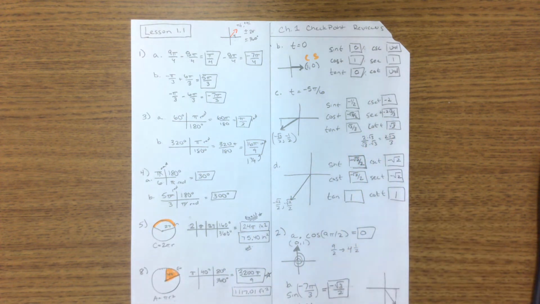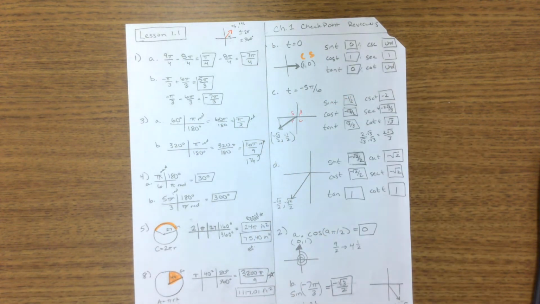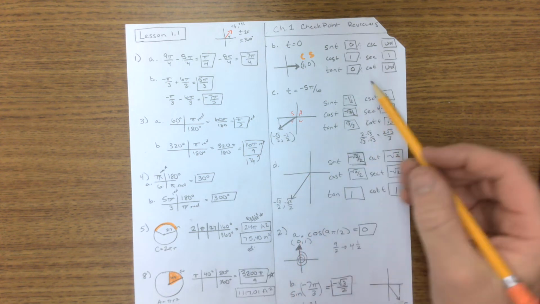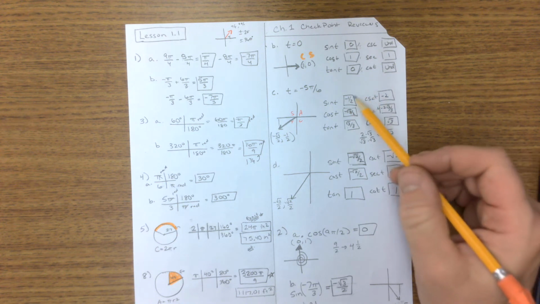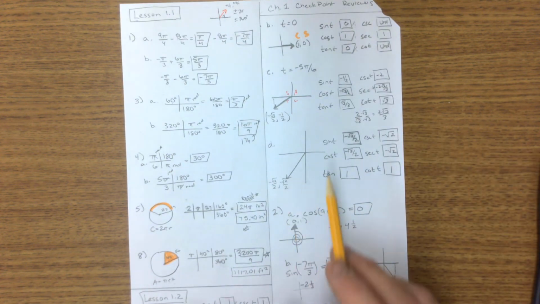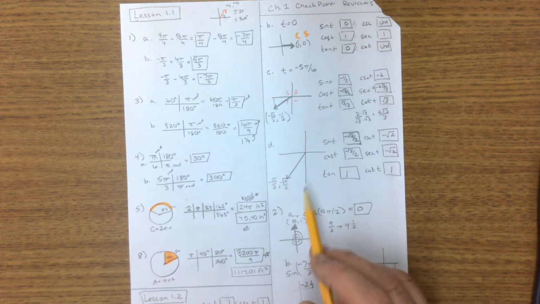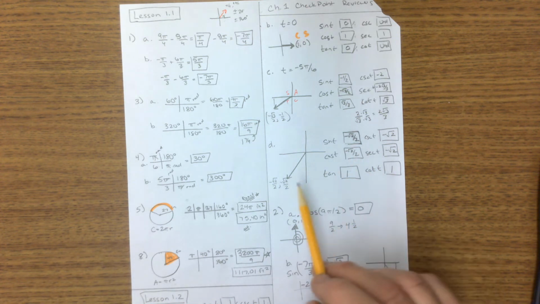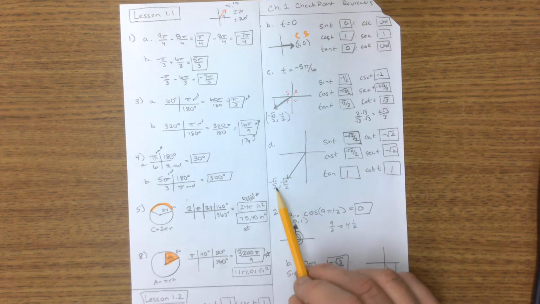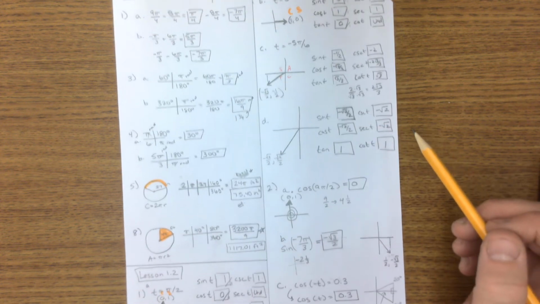And one thing to always remember is our saying, all students take calculus. In this quadrant right here, only tangent should be positive. Well, yeah, only tangent's positive. And cotangent, because they're related, everything else is negative. Down here again, quadrant 3, only tangent's positive. The angle for this one put us right here, which made it a point on the unit circle, negative root 2 over 2, negative root 2 over 2. There's your sine, cosine, tangent, and reverse those here.